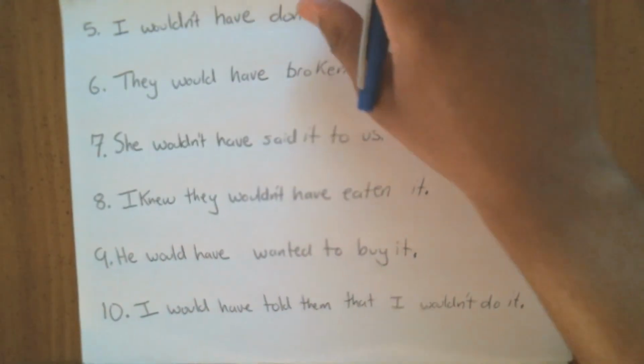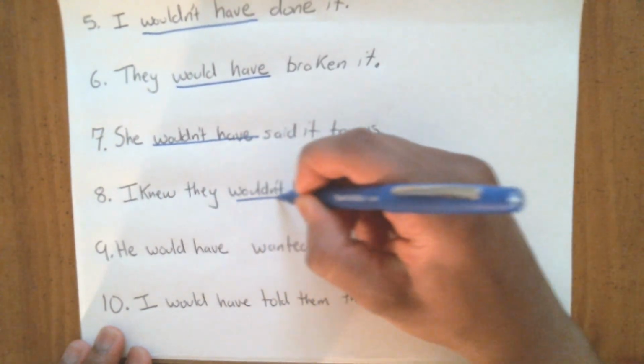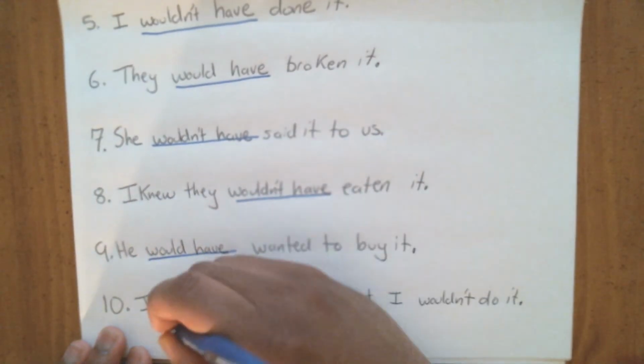Now, as you can tell, the rest of these are conditional perfect because we have this have here. Wouldn't have, would have, wouldn't have. See how we have all these haves here right next to the would?